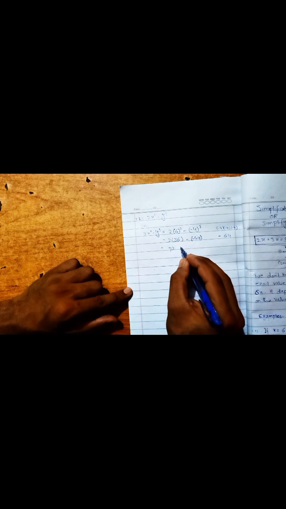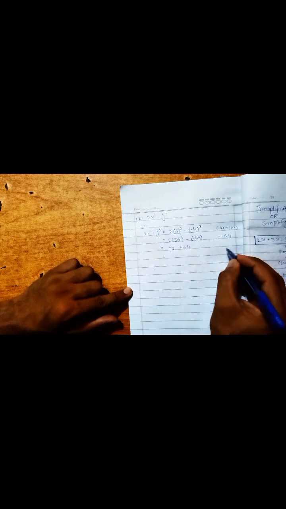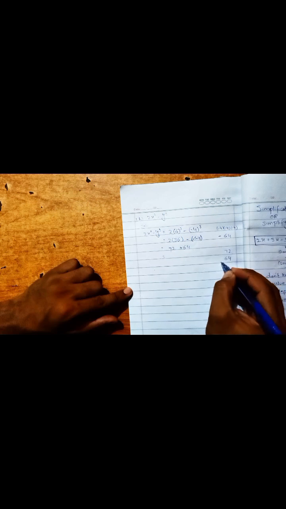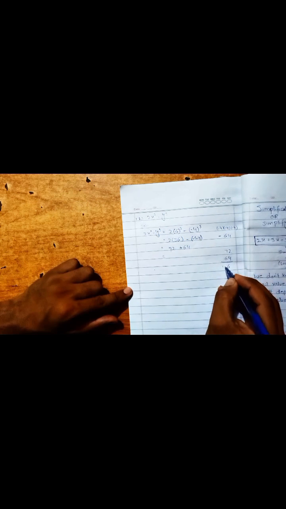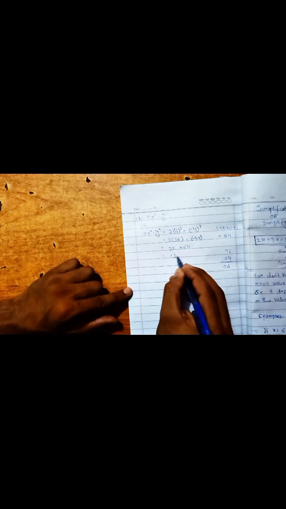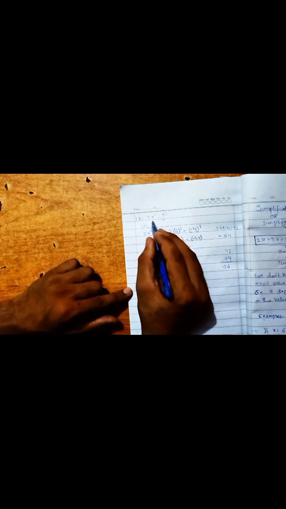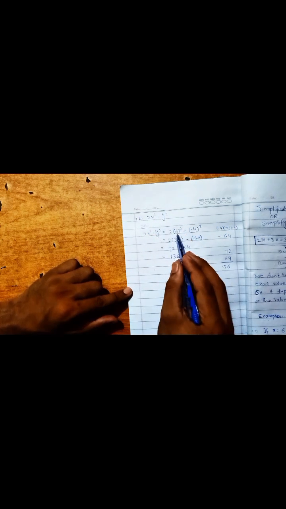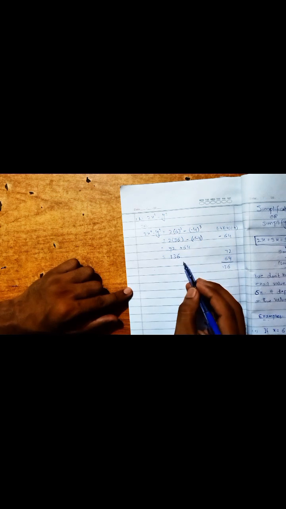Minus into minus is plus 64. 72 plus 64 is 4, 5, 6, 6, 6 12 and 30, 136. So the exact value of this one expression when x is equal to 6 and y is equal to negative 4 is 136. Right?